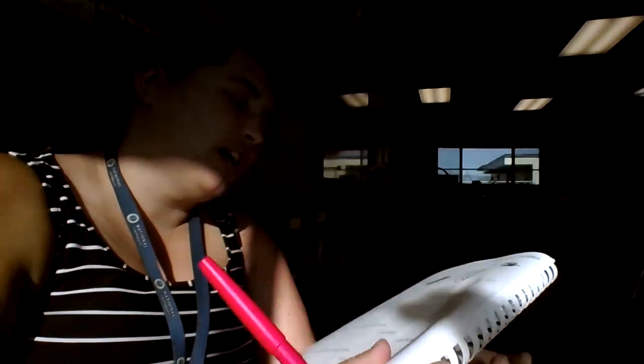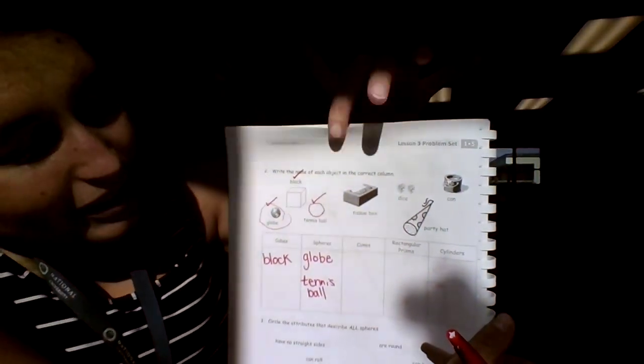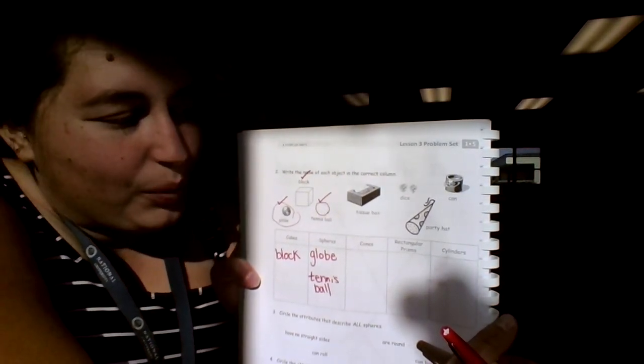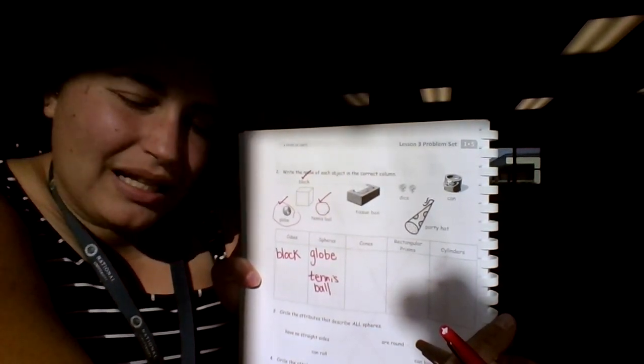Hopefully you said it's also a sphere. And we're going to go ahead and write tennis ball down there because all balls, just like the beach ball, are spheres. Check, we completed that one. Let's go ahead and look at this next one, a tissue box. Do you think it's a cube, sphere, cone, rectangular prism, or cylinder?